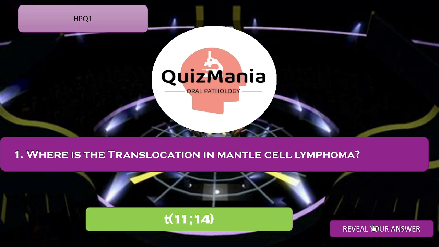So just to add, it's t(11;14) but also q13;q32, and you can memorize this, the numbers 13 and 32, because it seems familiar, right? Because it's the subtype of HPV that we see in Heck's disease or focal epithelial hyperplasia. So the translocation in mantle cell lymphoma is t(11;14), also q13;q32. So if you got that t(11;14) correct, then earn yourself 5 points. But if you also got that q13;q32 correct, then earn yourself a bonus 2 points. So let's proceed to our other question.